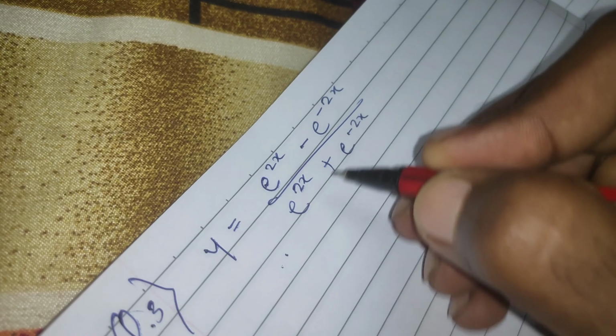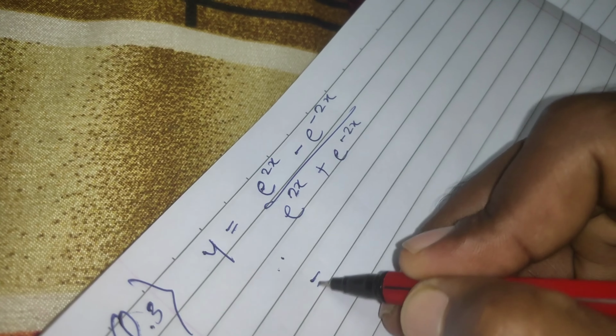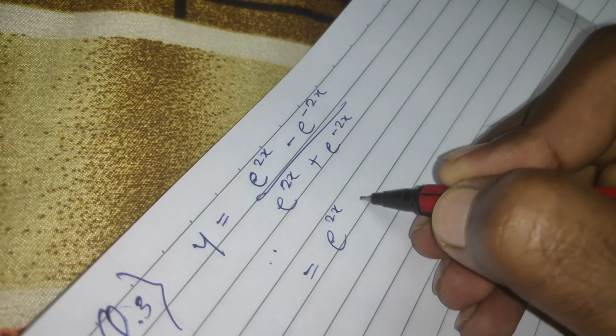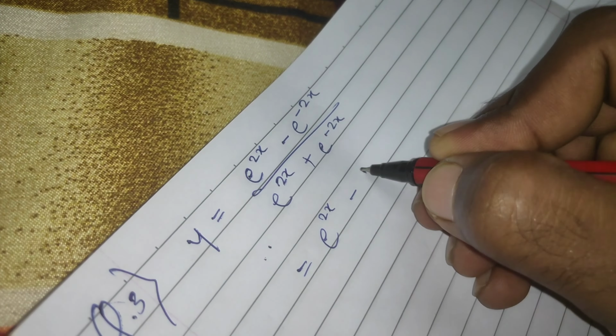You can see the powers, e raised to 2x minus e raised to minus 2x. So e raised to minus 2x I can write as 1 upon e raised to 2x. The same I am going to do in the denominator also. This minus sign I am writing as 1 upon, so that I can get it in the plus. So here I am going to do the cross multiplication.